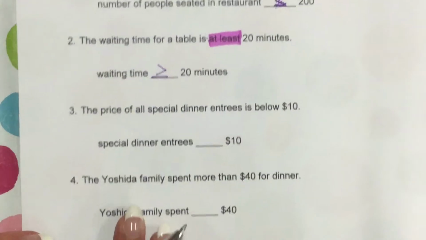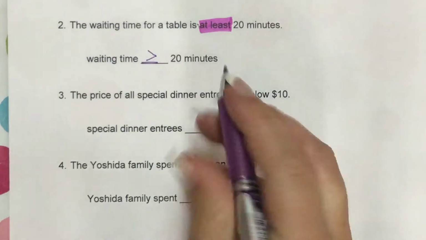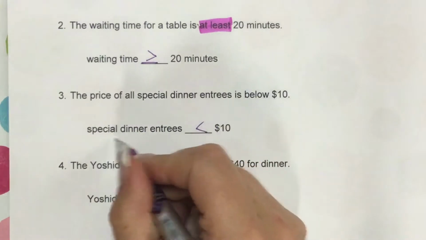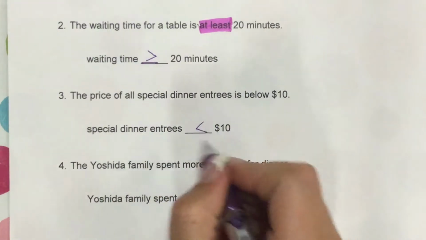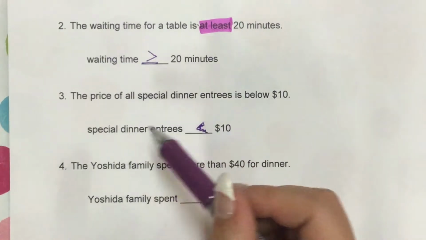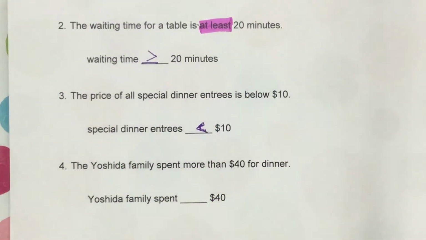Okay, so let's move down here. It says the price of all special dinner entrees is below $10. So that means the entrees are below $10. So that means $10 is bigger than the special dinner entrees. So the alligator would eat the bigger number. So the special dinner entrees is less than $10.